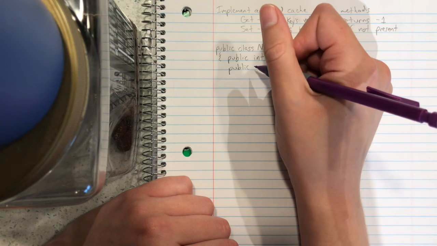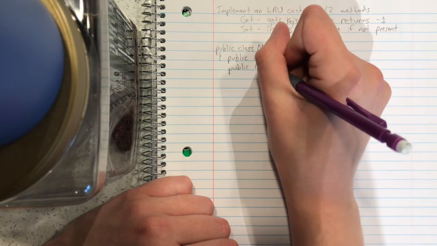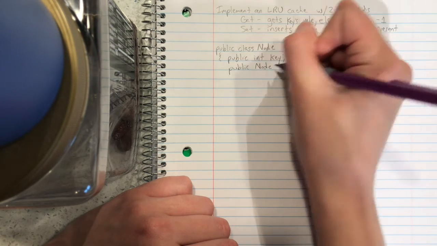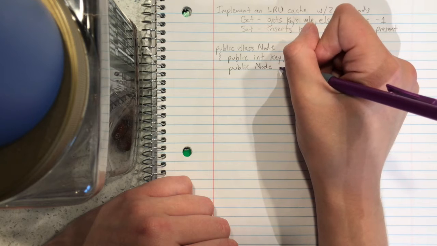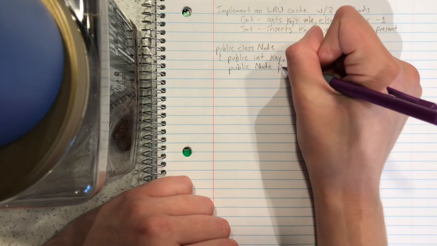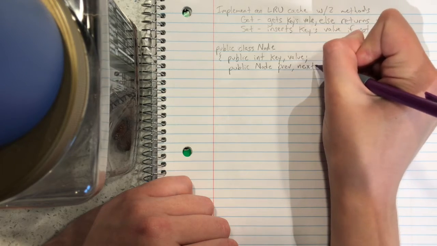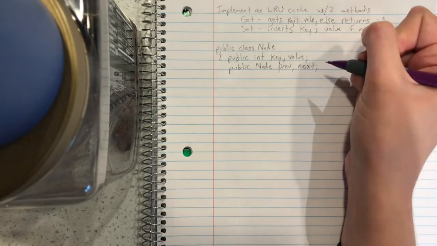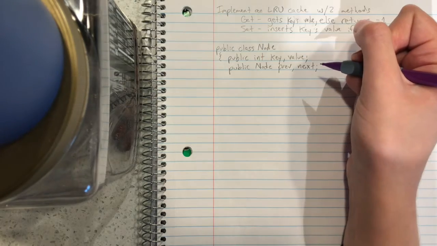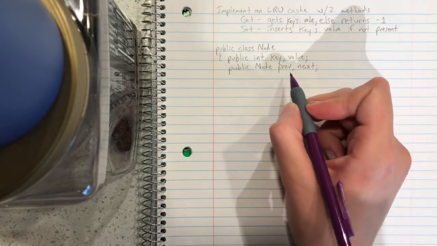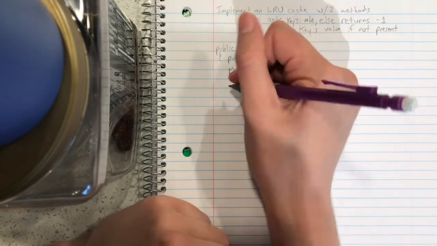And it's a doubly linked list, so you can access the previous or the next element of each node.